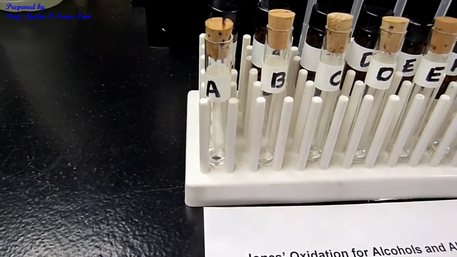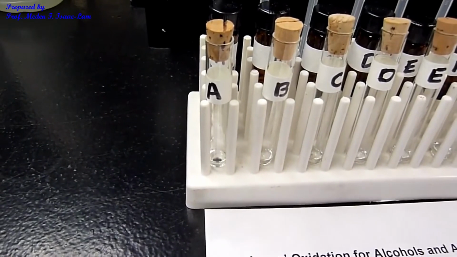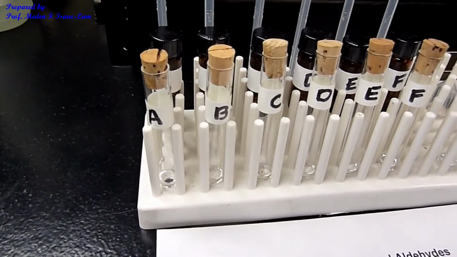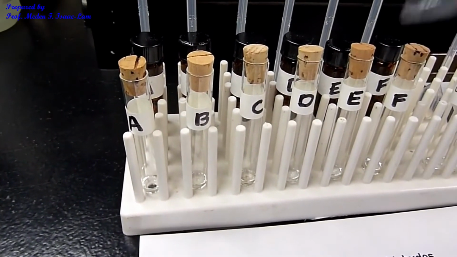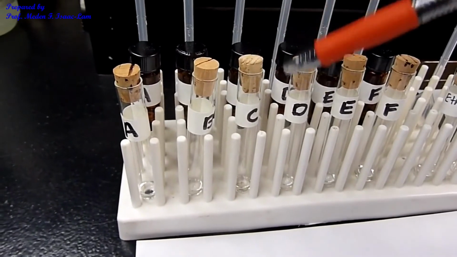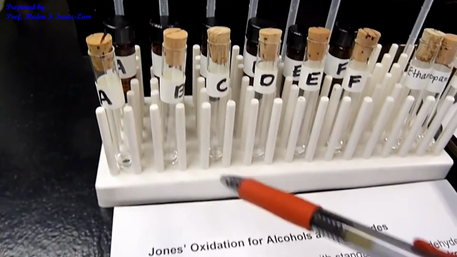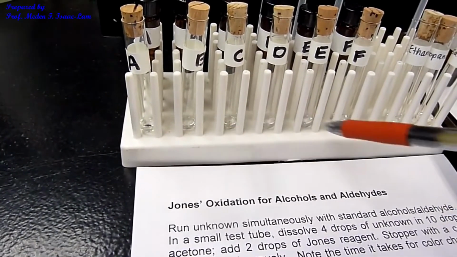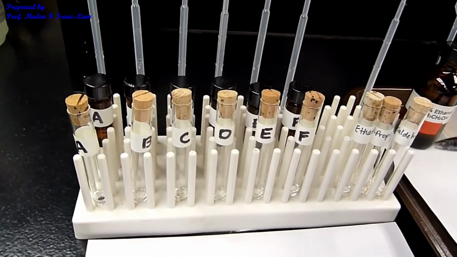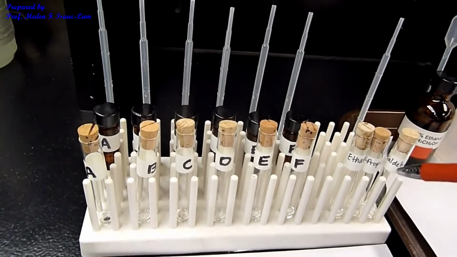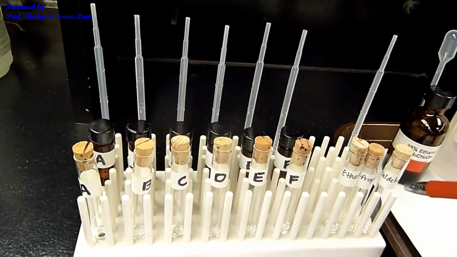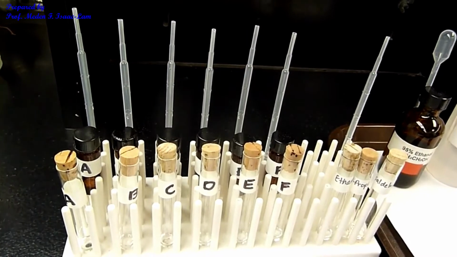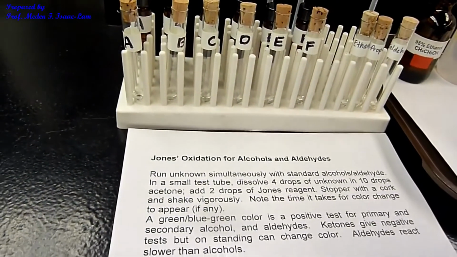So typically in a face-to-face setting, you are going to have unknowns and it will be in a vial. It's going to be labeled as a letter or as a number. In this case, we have a letter. So A, B, C, D, E, F. And then I put already 4 drops of each of the unknown and then 10 drops of the acetone. And then you will run this simultaneously with the 3 standards, ethanol, 2-propanol, and anisaldehyde. So I already add 4 drops of the unknown and then 10 drops of the acetone.